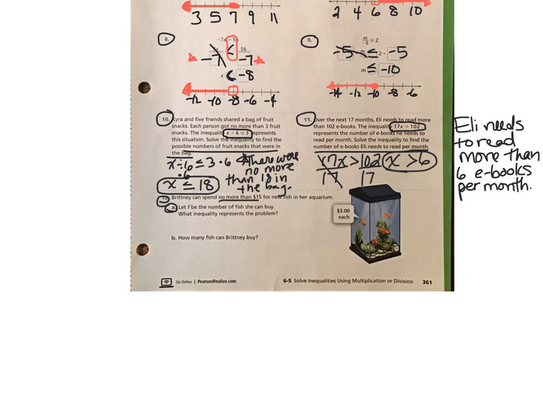Since Brittany can spend no more than $15 for the new fish in her aquarium, we know that the situation is going to be represented by less than or equal to $15. That's her limit, okay? What we also know is that the fish are $3 each. So F is the number of fish that she can buy, and she's going to be spending $3 per fish.